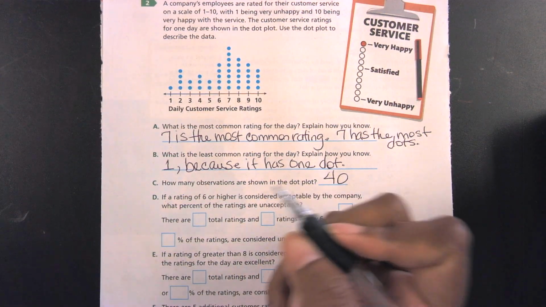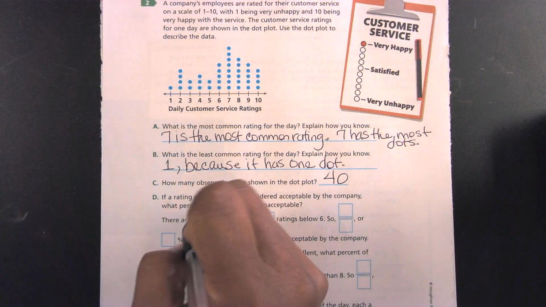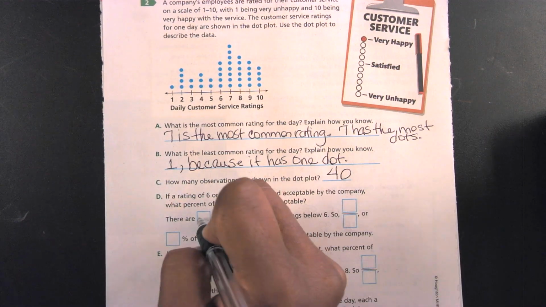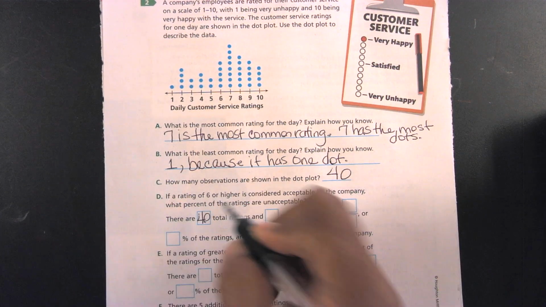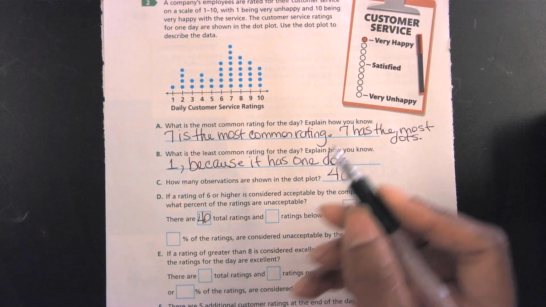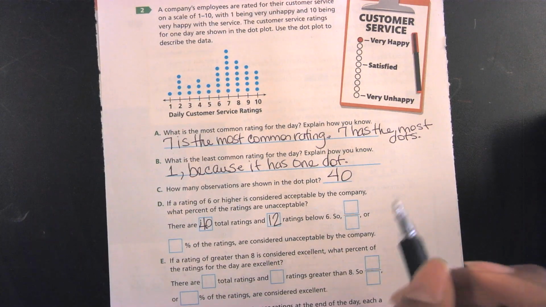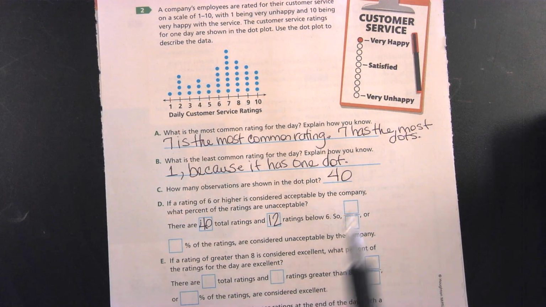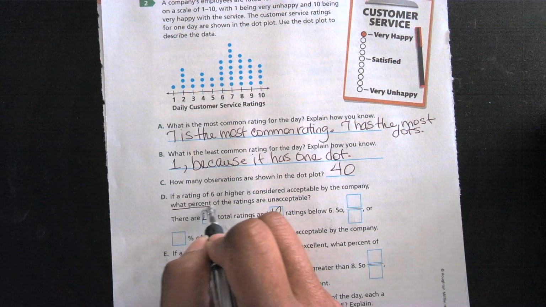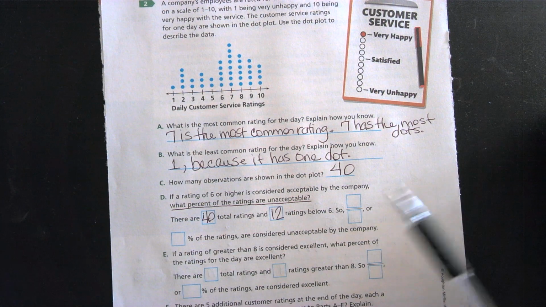So there are 27. I'm sorry. They want to know the total rating. So there are 40 total ratings, and 12 ratings are below 6. So I misread the question. Hopefully you guys can see. I should have paid more attention, but it says what percent of the ratings are unacceptable. So I did that wrong.